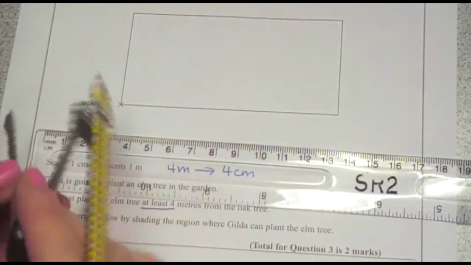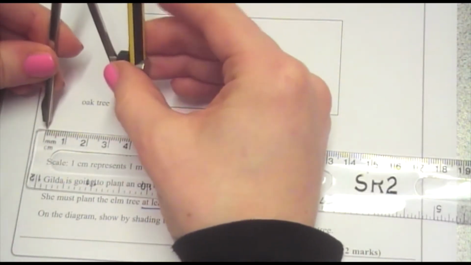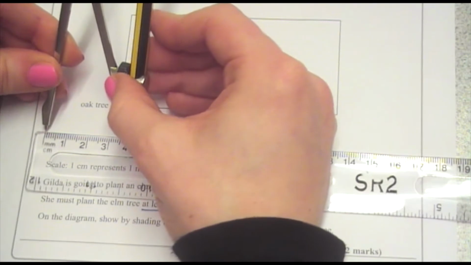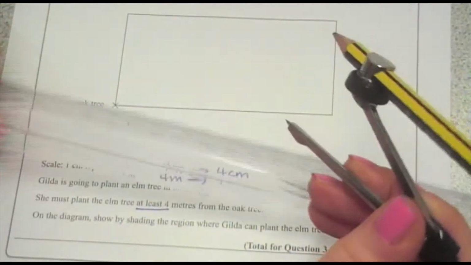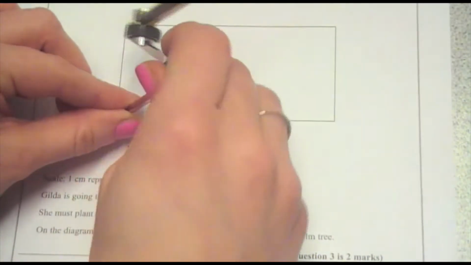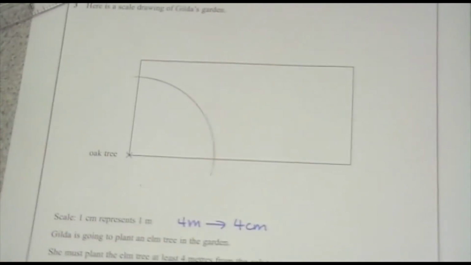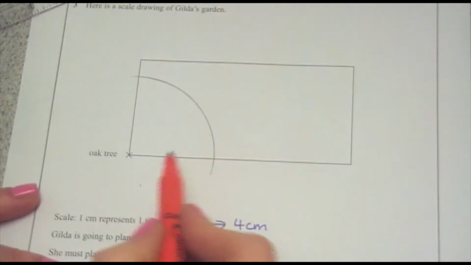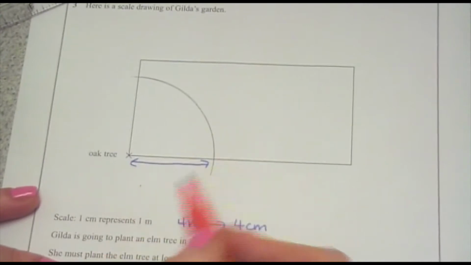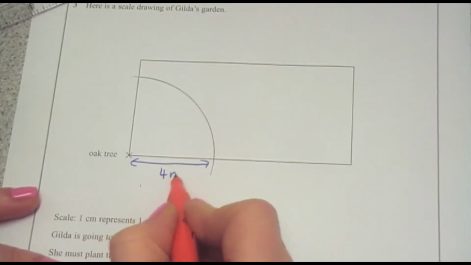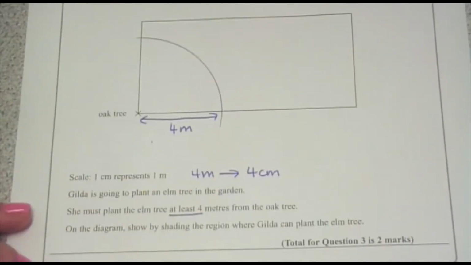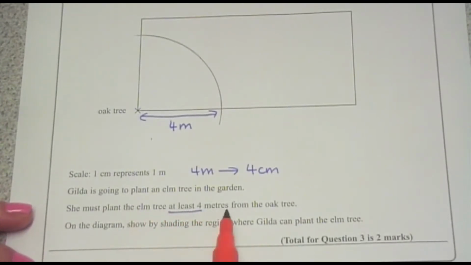So I need to check that my compass is opening out from 0 to 4 centimetres. And then I need to put the pointy bit of my compass on where the oak tree is, and then draw an arc. Okay. So I know that this distance should be 4 centimetres, which when scaled properly in the garden would be 4 metres.